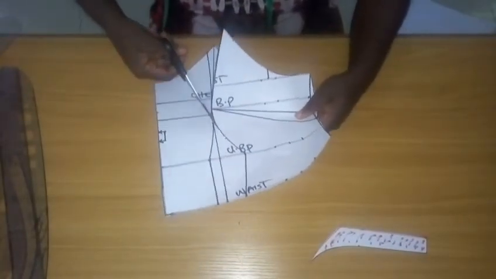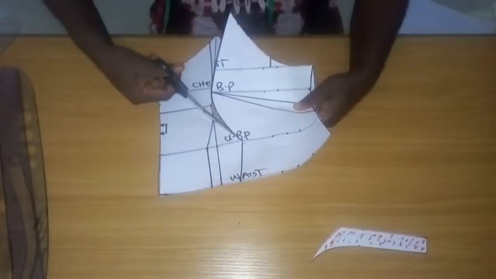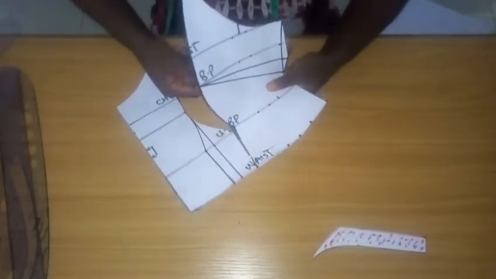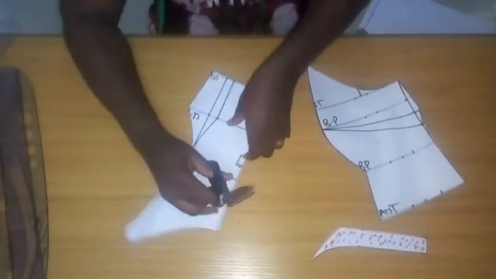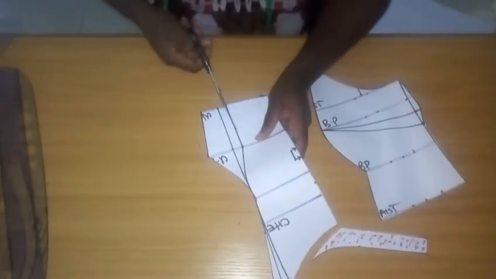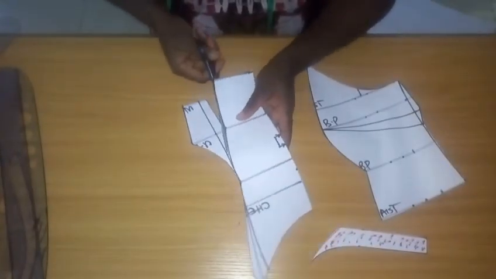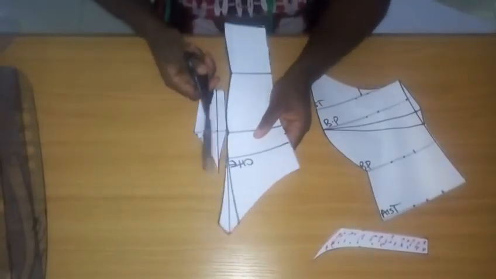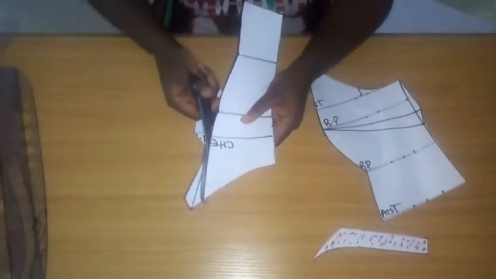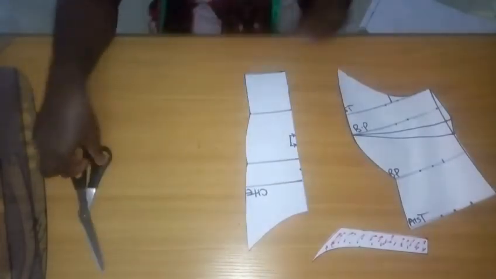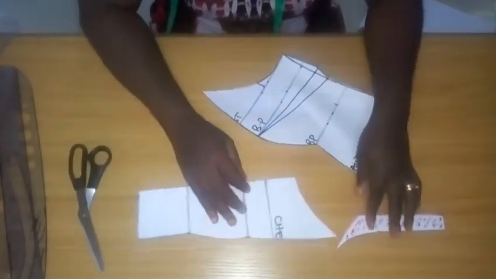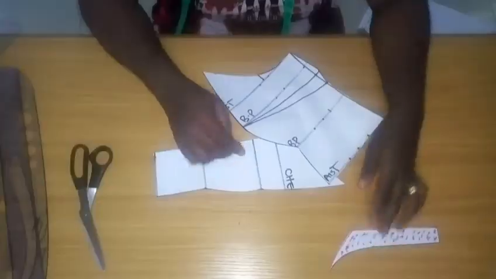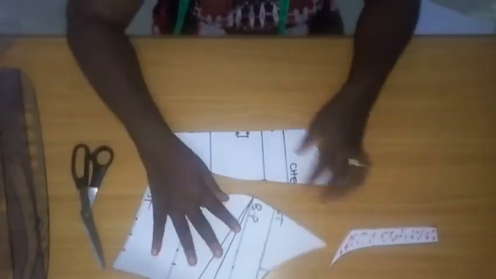bust line. So I'm separating the bodies right now. So I'm cutting off the unnecessary darts, okay? So you can see I'm taking off all of this. So right now, this is the center front and this is the side.